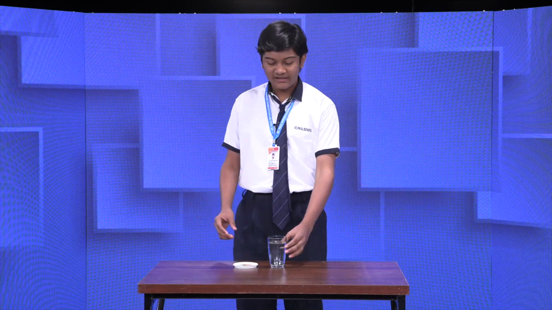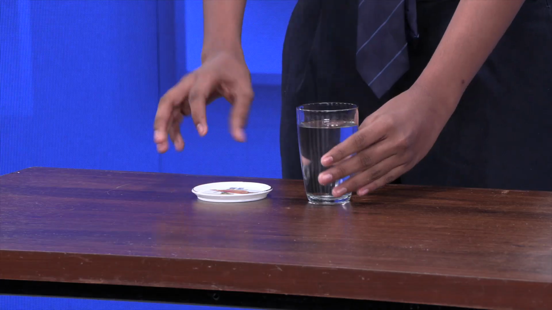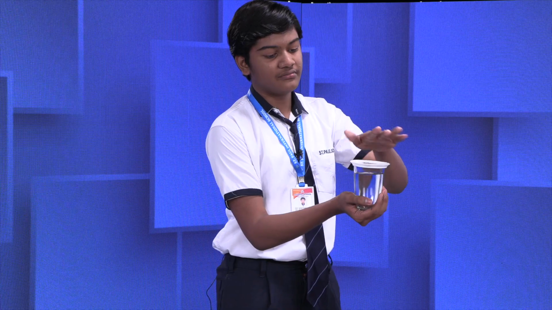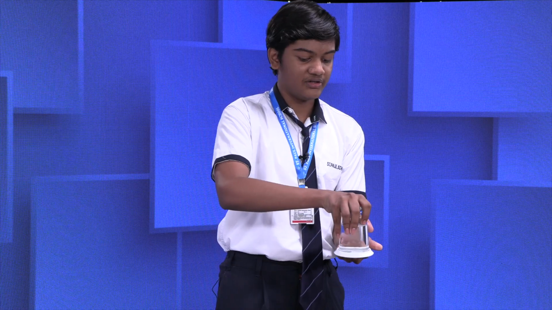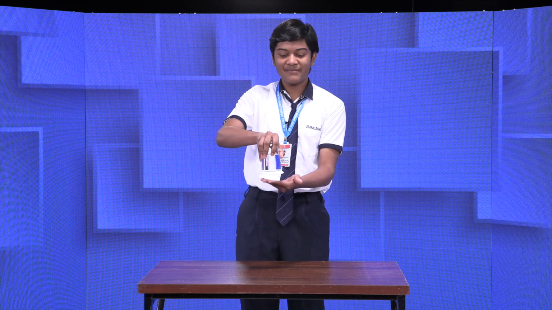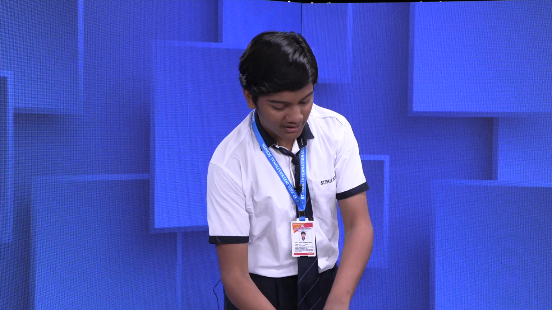Here is another experiment that shows the power of atmospheric pressure. It is a very common experiment with a glass of water and a lid. It might seem like magic, but it is not. It is only the power of air pressure that can withstand the weight of such a large water column.